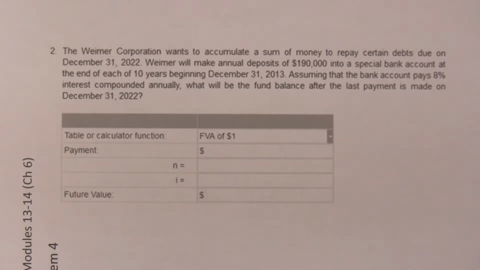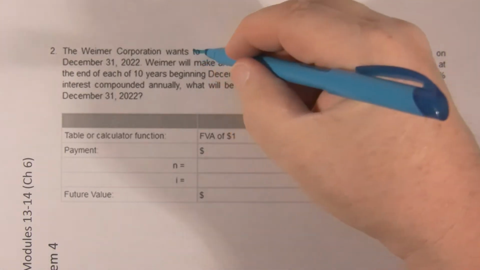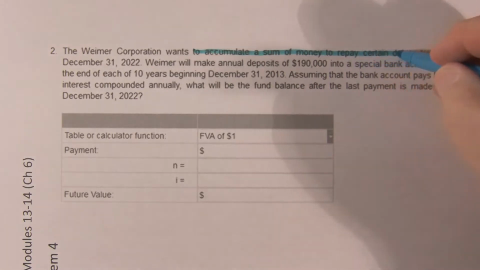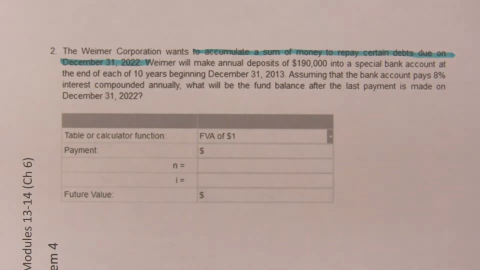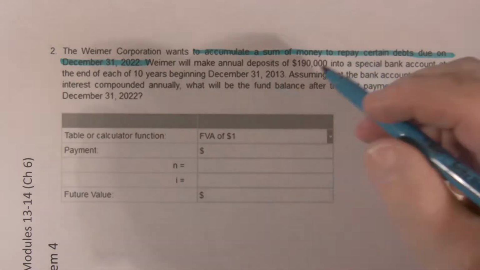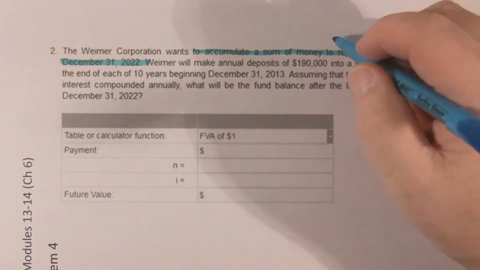Okay, this is another kind of problem. This is the future value of an ordinary annuity. And here's how you tell the difference. This company wants to accumulate a sum of money to repay certain debts due on December 31st, 2022. Okay? They're going to make, so that tells us future value.